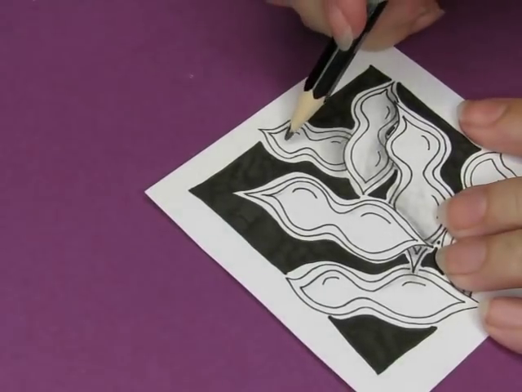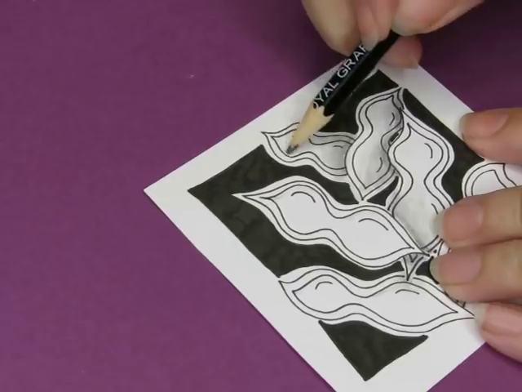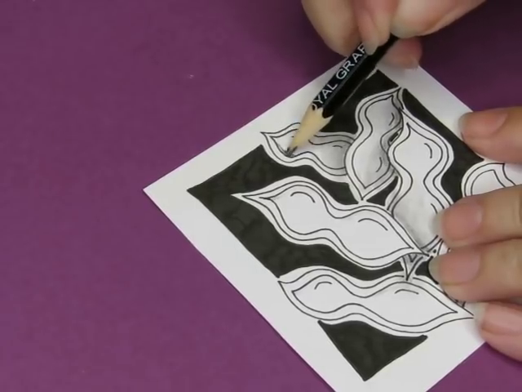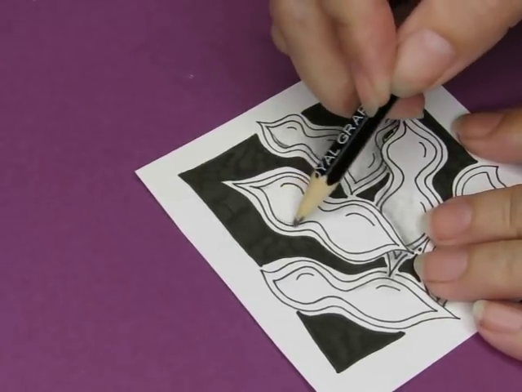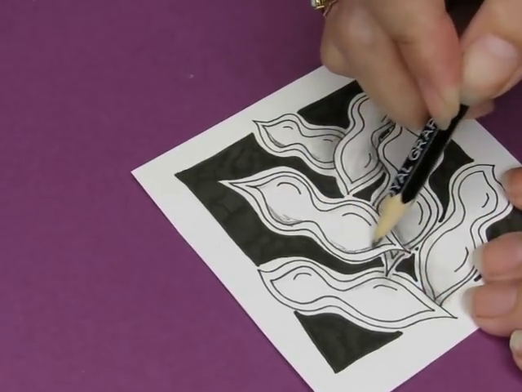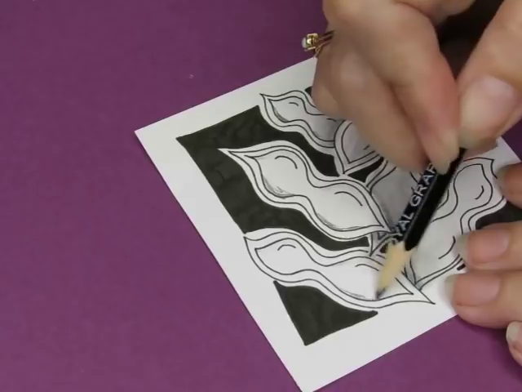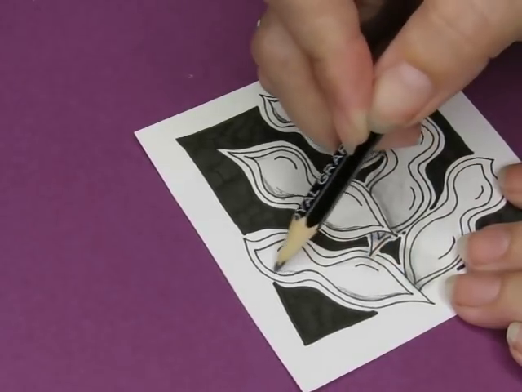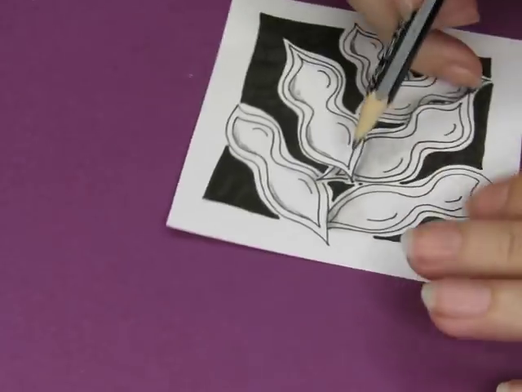It would be opposite where you draw the little line, because the little line is basically indicating a highlight. So your shadow would be on the other side. Like that.